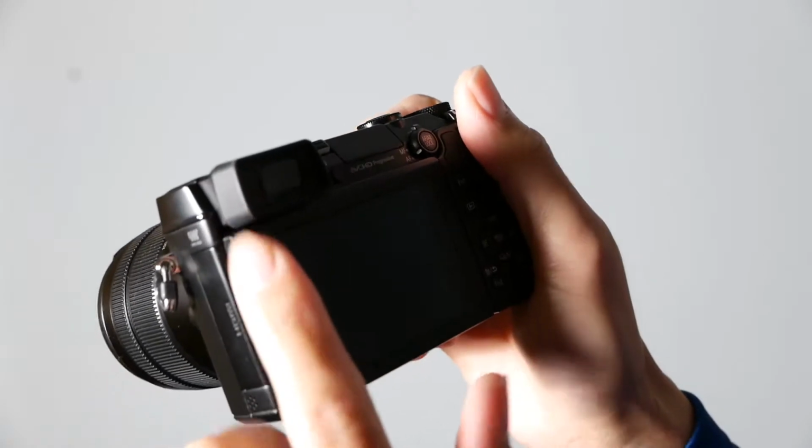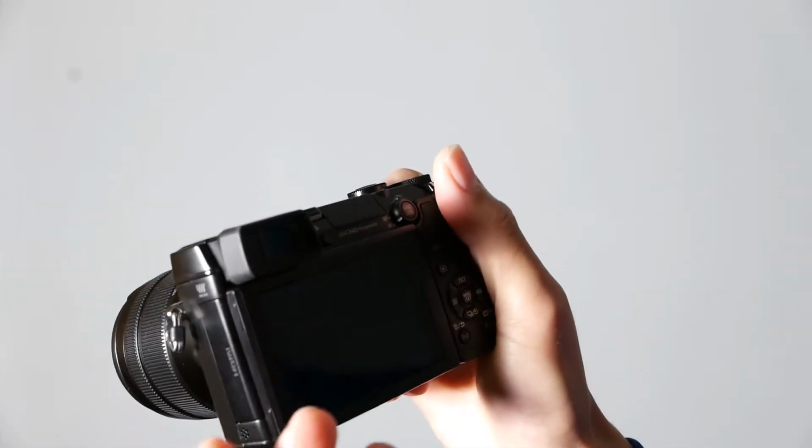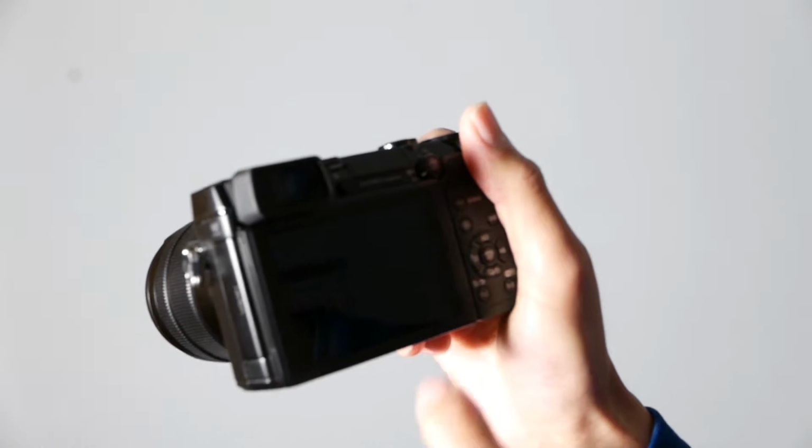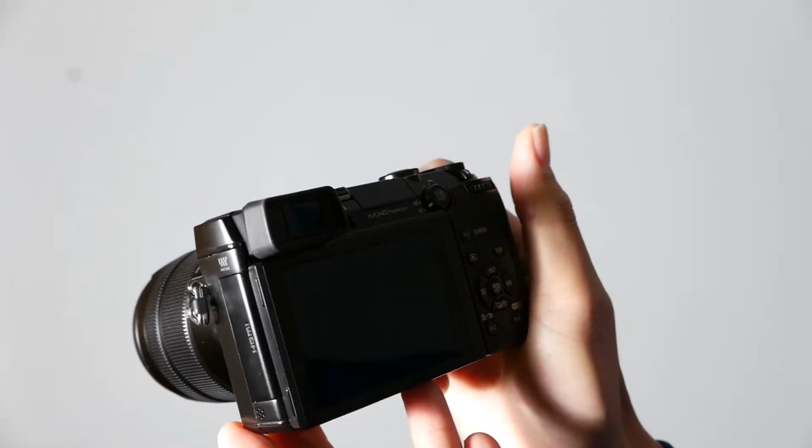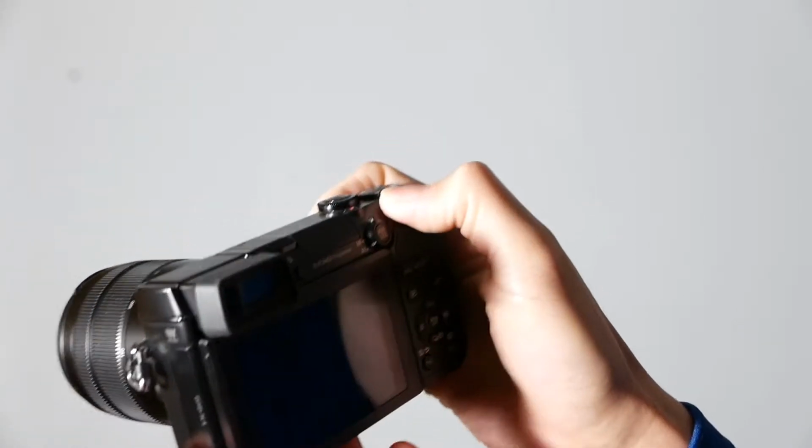So here you've got the viewfinder, and that just allows you to see what you're taking a photo of, and obviously the LCD screen provides a similar function.